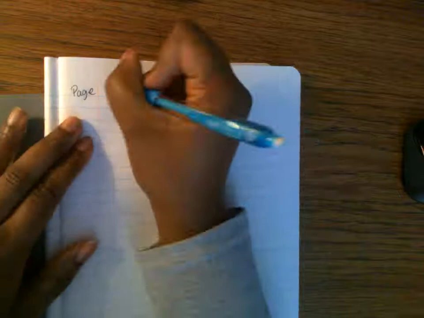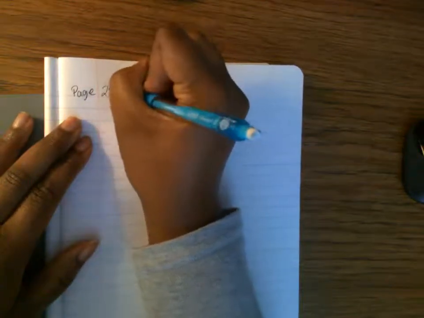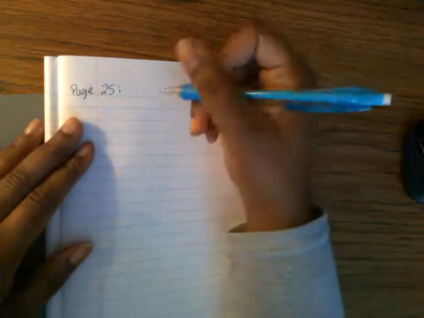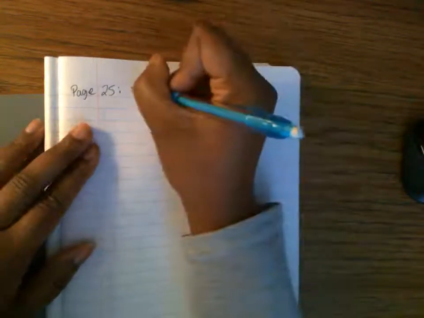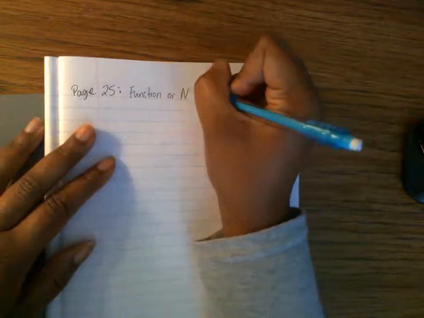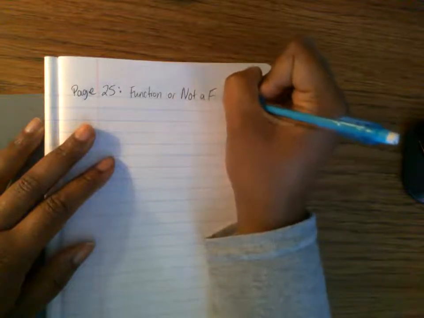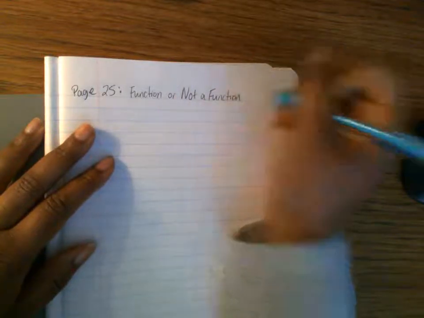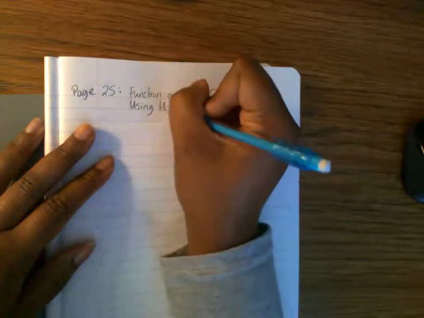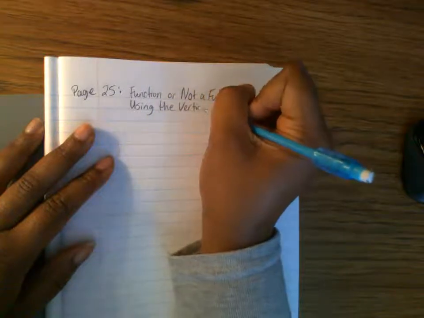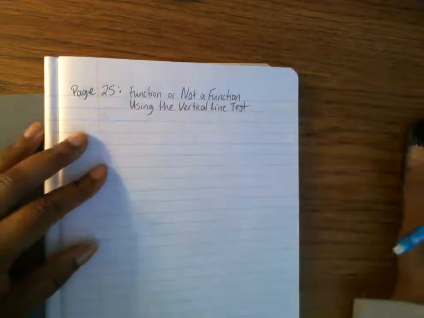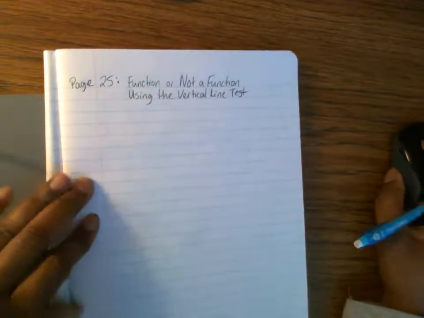Okay, so guys, this is page 25, and we're doing function or not a function again, this time using the vertical line test. Function or not a function using the vertical line test. Okay, and I'm going to pause so that you can have time to write.